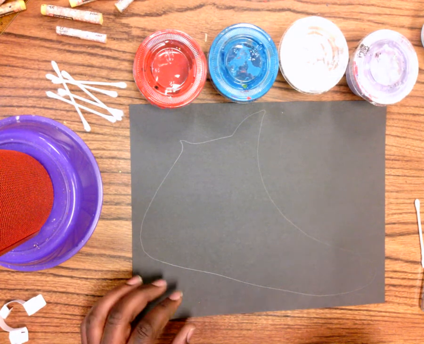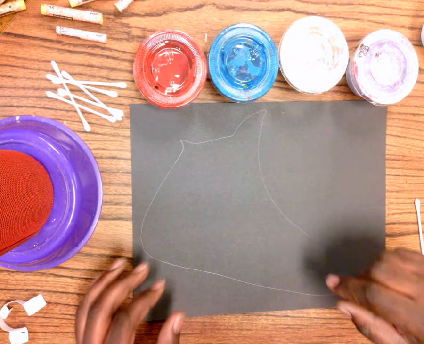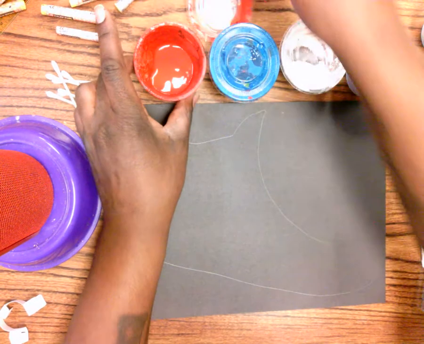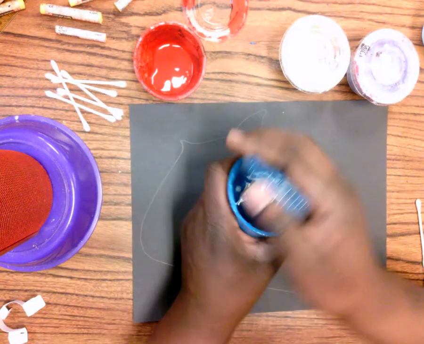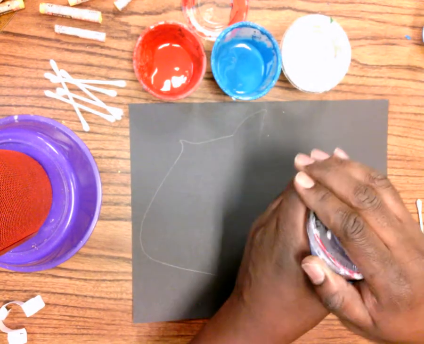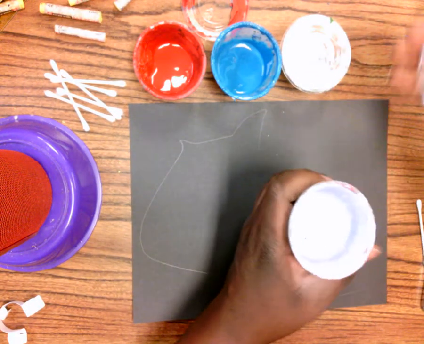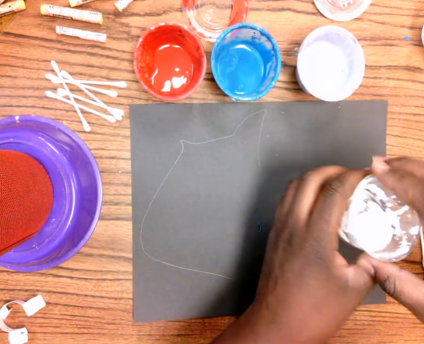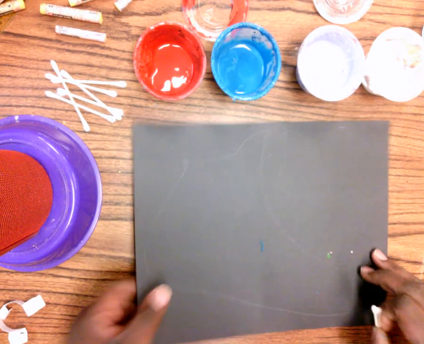All right. So next I'm going to take off the red cap. And I'm going to take off the blue cap. Diana, don't put them by you. You don't get to haul all the paint. Stop. And the purple cap. And maybe the white one too. Pay attention. So that's 4 colors.